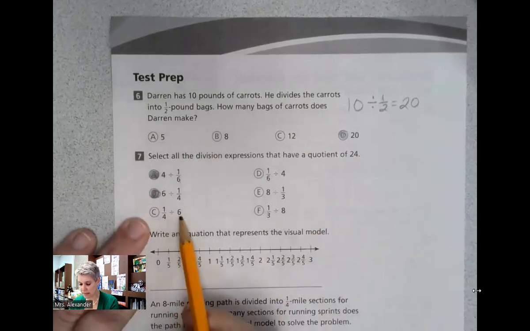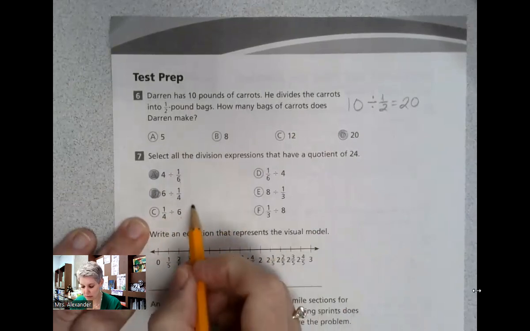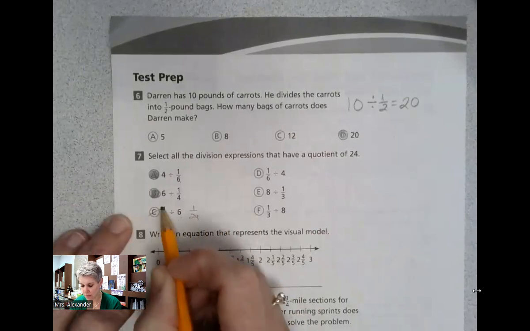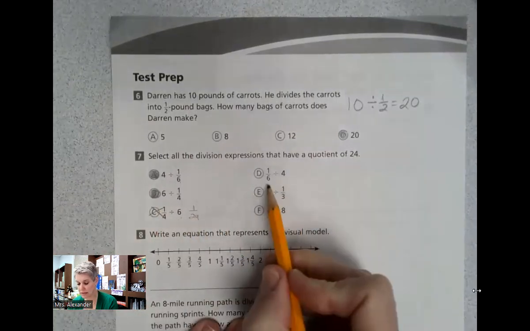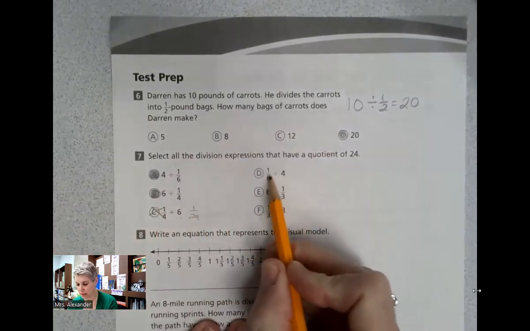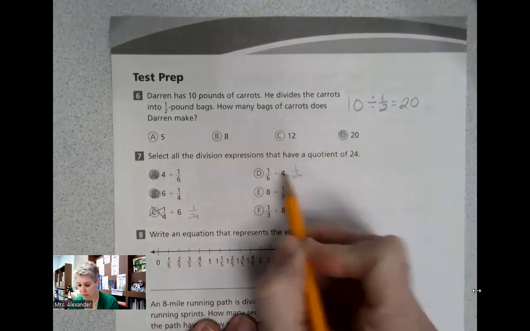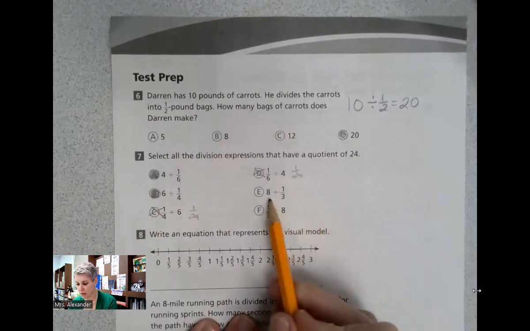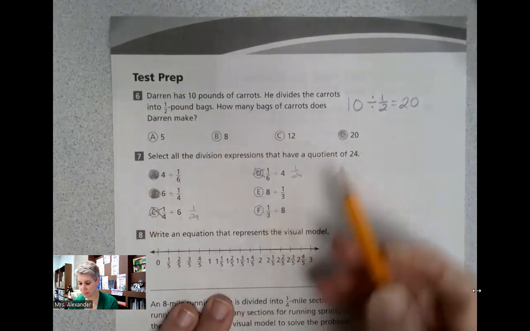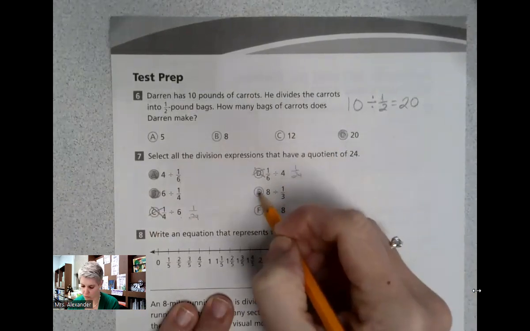1/4 divided by 6, keep, change, flip, that would be 1/24. That's no good. 1/6 divided by 4, keep, change, flip, also 1/24. No good. 8 divided by 1/3, keep, change, flip, that equals 24.